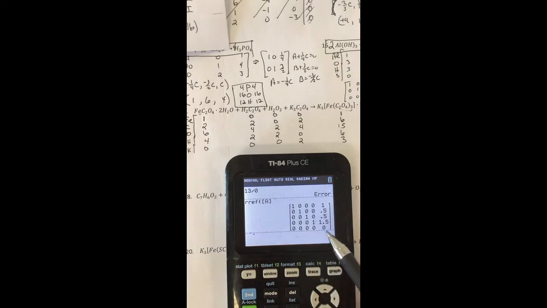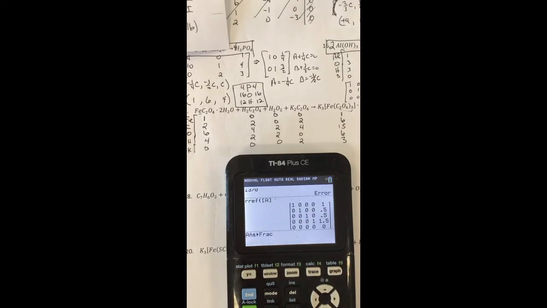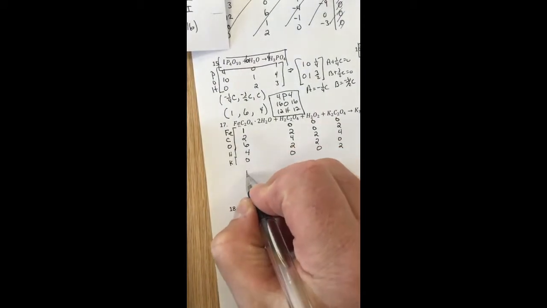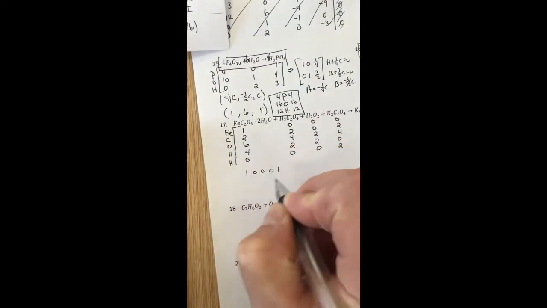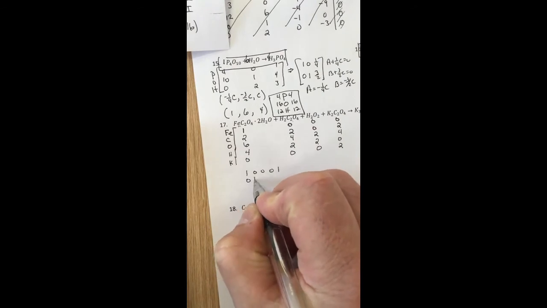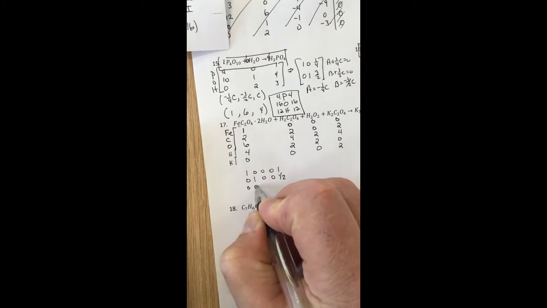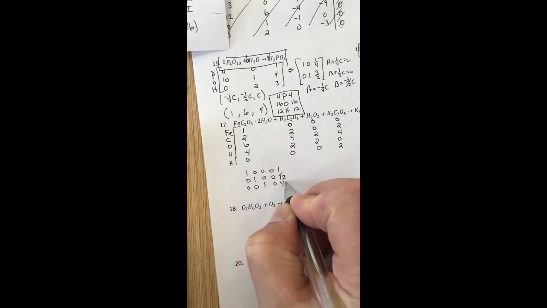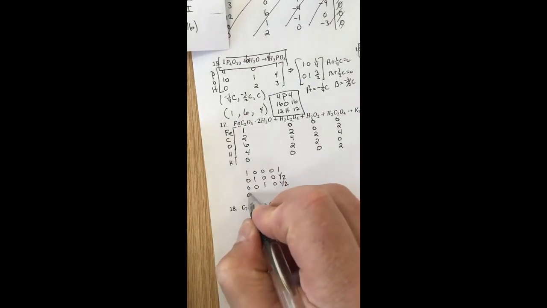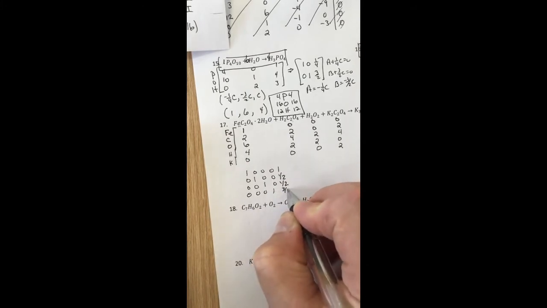Okay, so the last column went away again, so that's good because we need it to be relative, so that's a good sign. So I'm going to go math, fraction, and get that, jot this fraction thing down here. So here's what I have now. 1, 0, 0, 0, 1. 0, 1, 0, 0, 1 half, 0, 0, 1, 0, 1 half, 0, 0, 0, 1, 3 halves, and then the rest was a bunch of zeros.